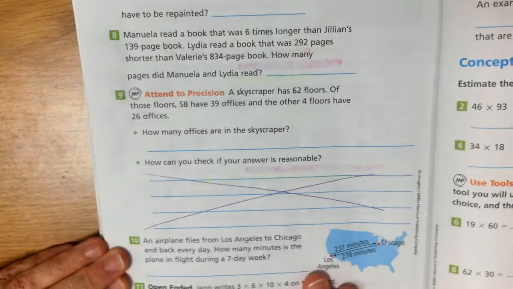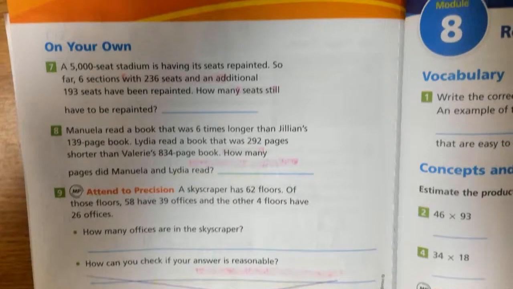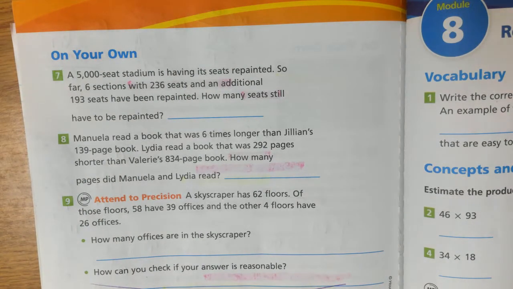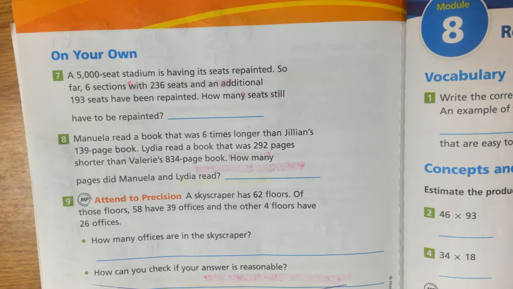Alrighty, our last couple. Number 7. A 5,000 seat stadium is having its seats repainted. So far, 6 sections with 236 seats and an additional 193 seats have been repainted. How many seats still have to be repainted?